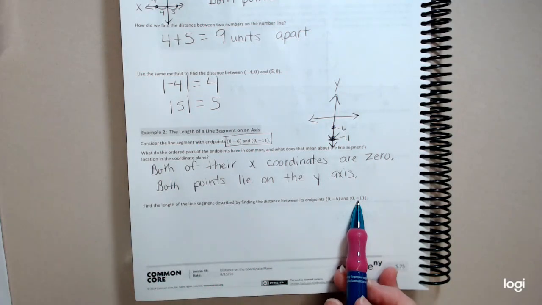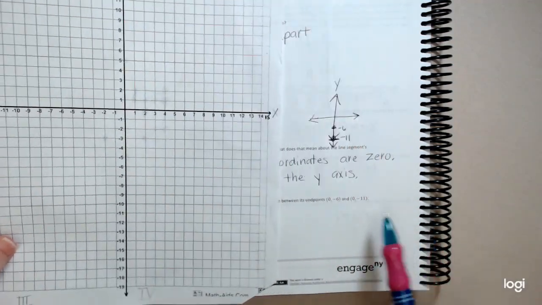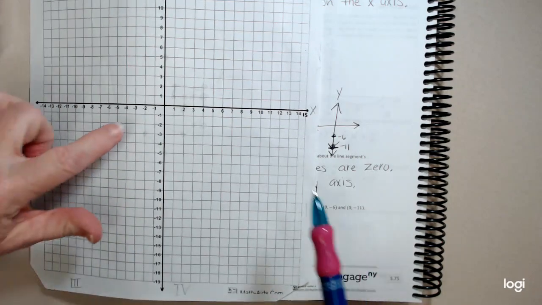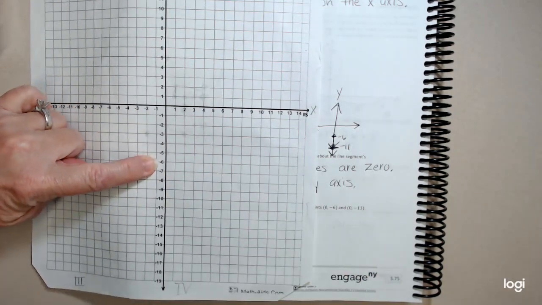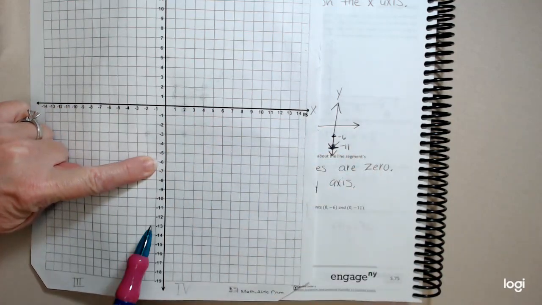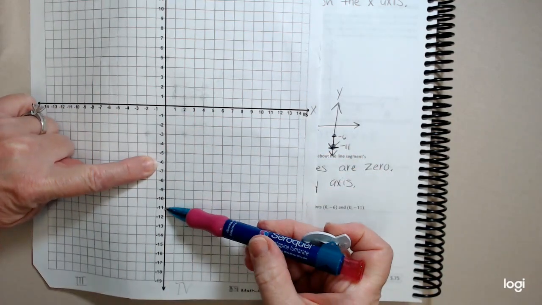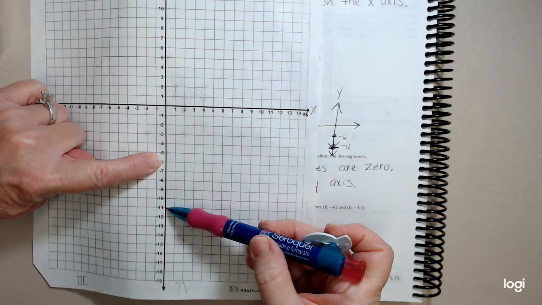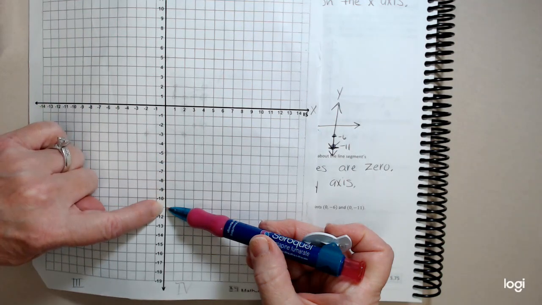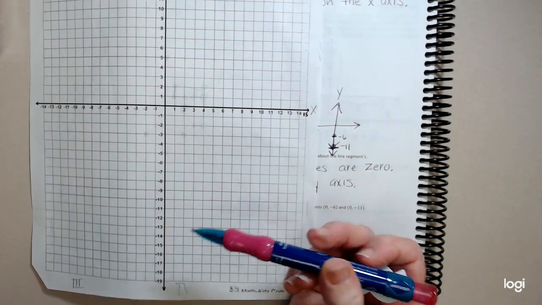So once again, if I wanted to, I could pull out my graph paper. It says over 0, down 6, which would be right here where my finger is. And this one says over 0, down 11, which means I would be right here. So my dots would be here and here. I want to know what the distance is. Well, I could count the squares: 1, 2, 3, 4, 5 spaces are in between them.